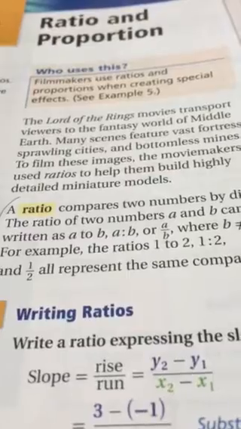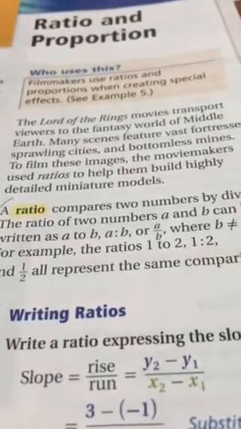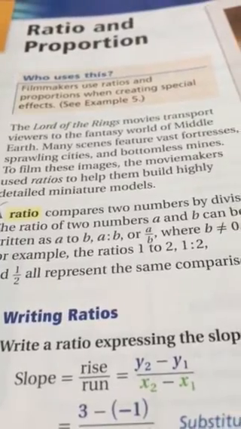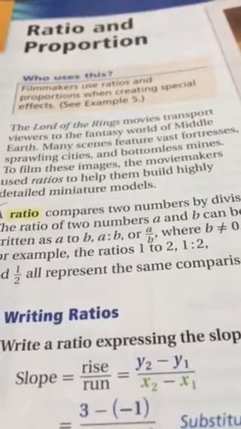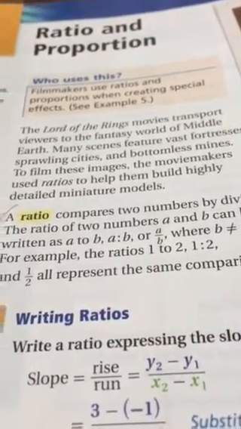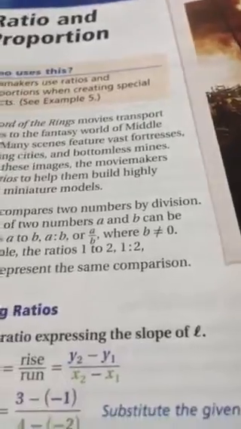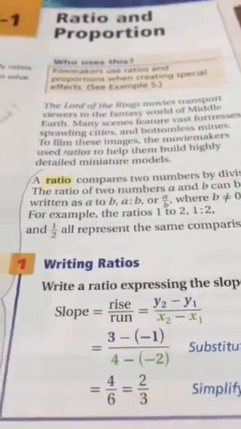The Lord of the Rings movie transports viewers to the fantasy world of Middle-earth. Many scenes feature vast fortresses, sprawling cities, and bottomless mines. To film these images, the movie makers use ratios to help them build highly detailed miniature models. So we're going to be learning about ratios and proportions in this lesson. Let's start by talking about what a ratio is. And let me see if I can get my phone set up well to do that.